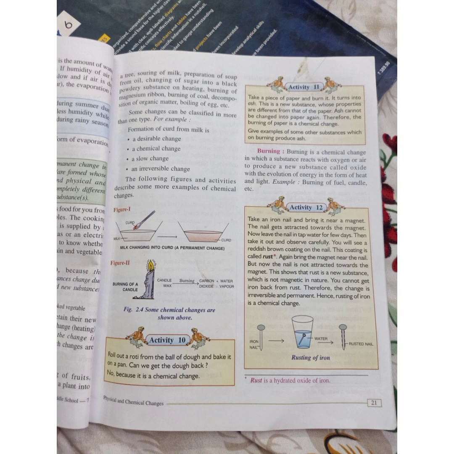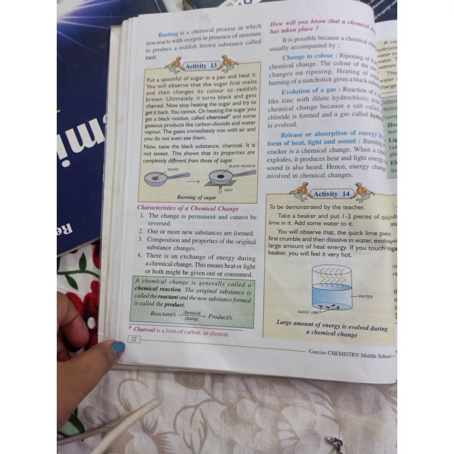Now another activity, activity 13, you will take a spoonful of sugar in a pan and heat it. After some time you will see that on heating the sugar you'll get a black residue of charcoal.